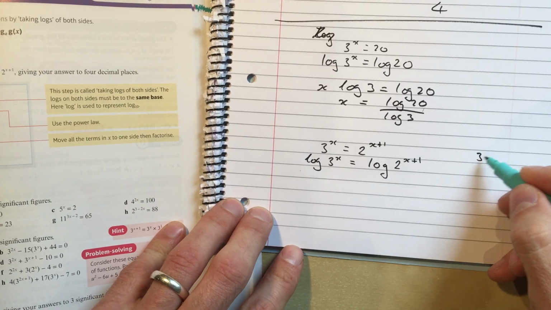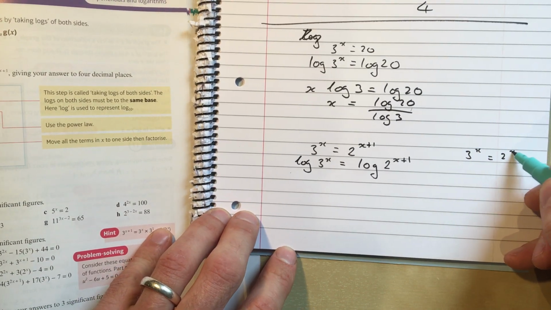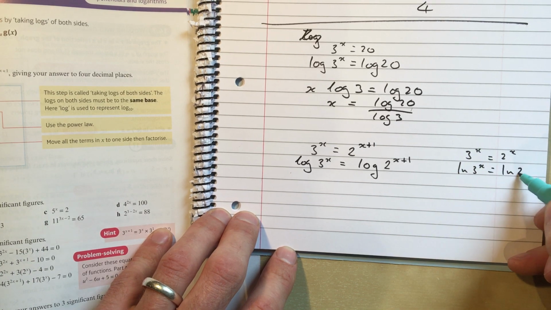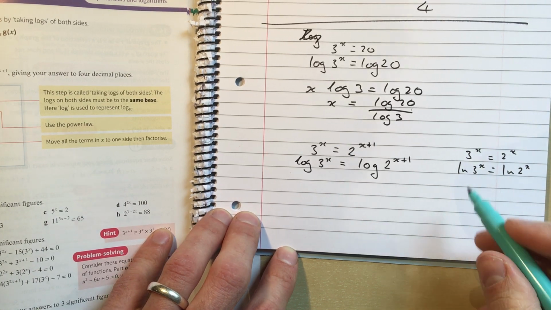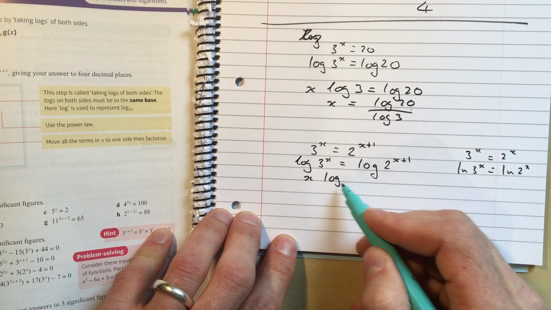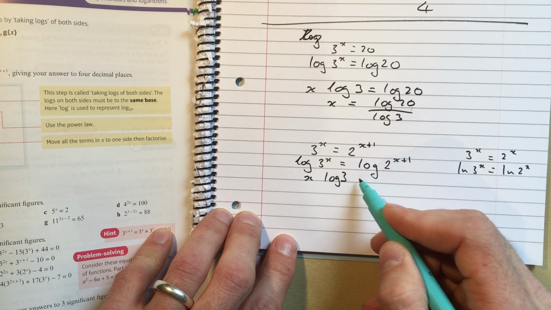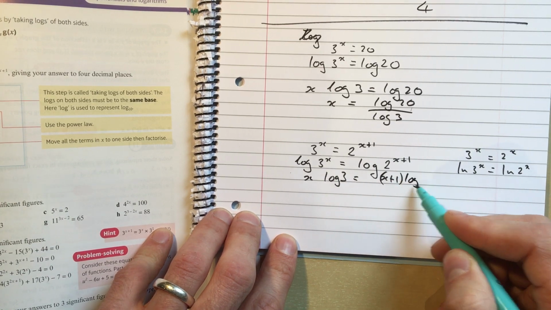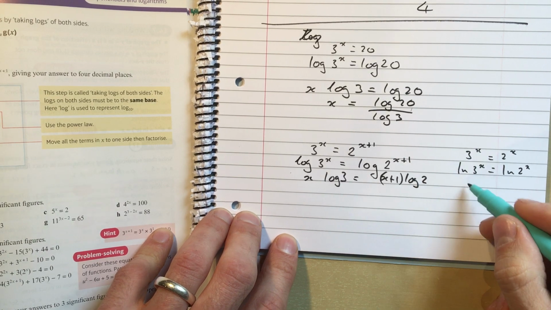So, well, let's do both. It looks exactly the same, apart from when you type it in the calculator. So let's do natural log of 3 to the power of x equals natural log of 2 to the power of x plus 1. And remember, ln stands for natural log, which is log base e. So now we use the power rule. And over here it would look the same.